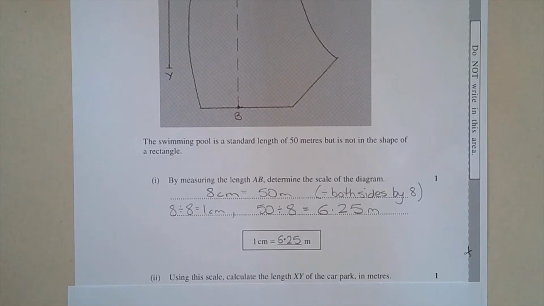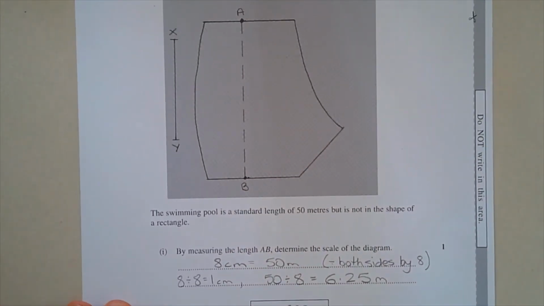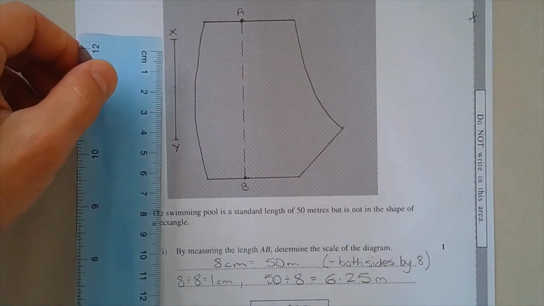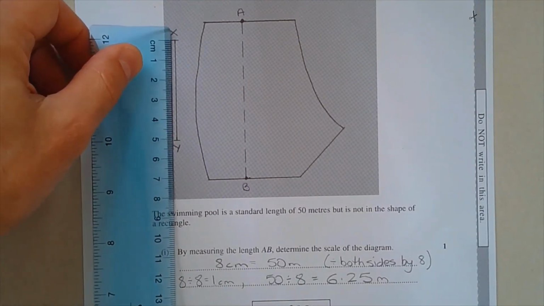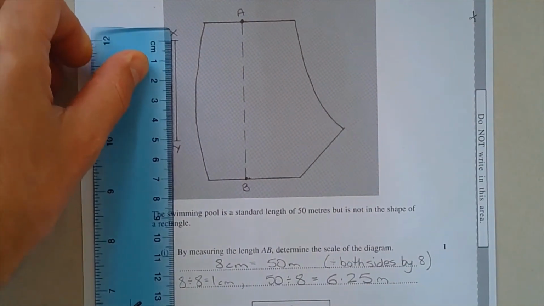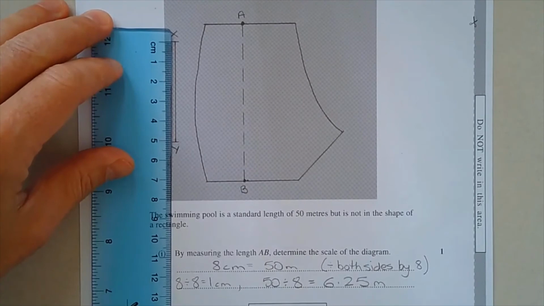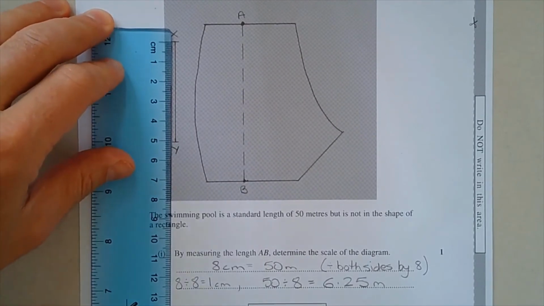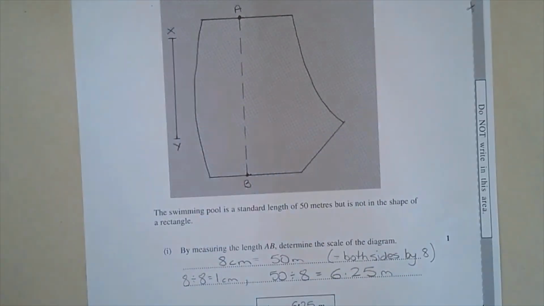Now part 2, using this scale, calculate the length XY of the car park in metres. So again, we'll just measure this interval XY on the map, and that works out to be around 5.1 centimetres.